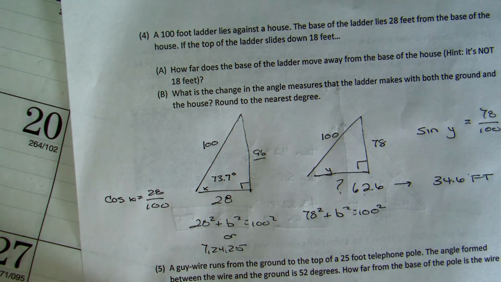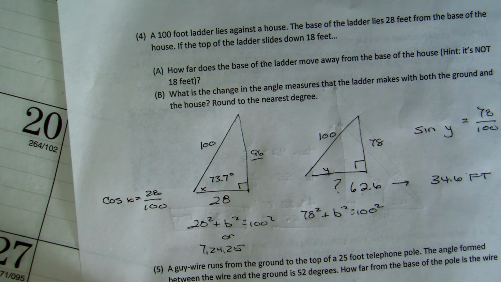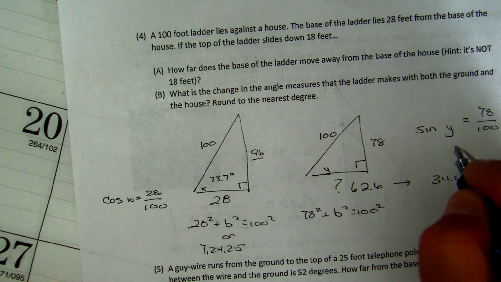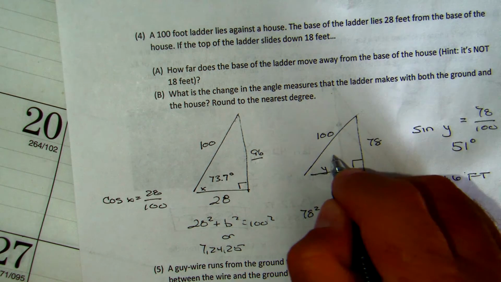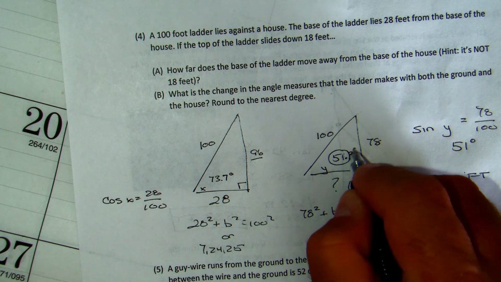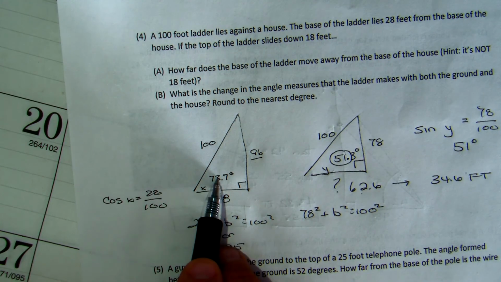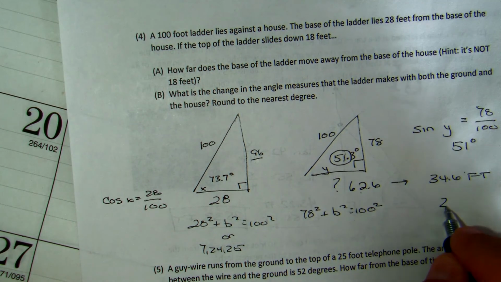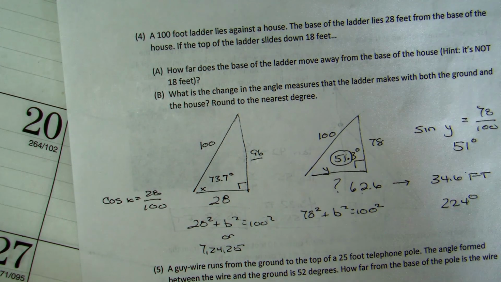So I'm going to do second sine of 0.78. I'm going to get about 51 degrees. 51.3 degrees. I'm going to stay consistent. So I started at 73.7, 51.3. I end up with 22.4 degrees.